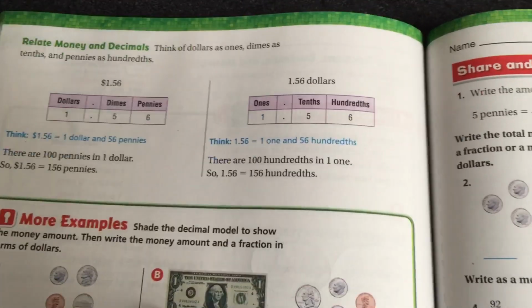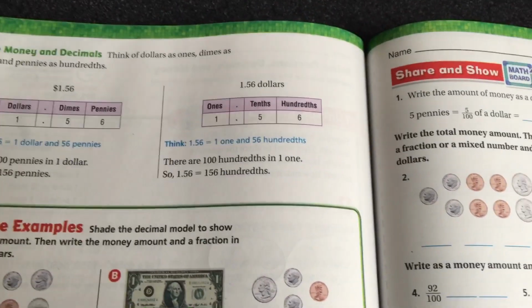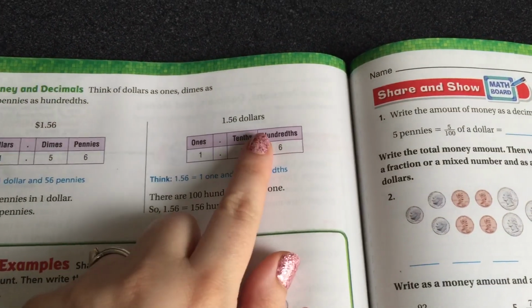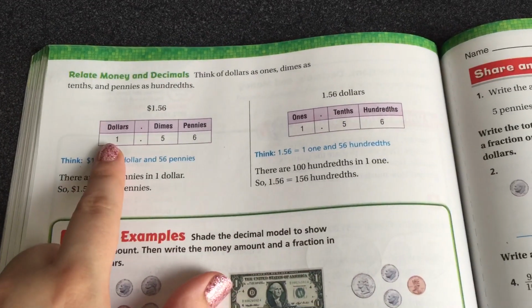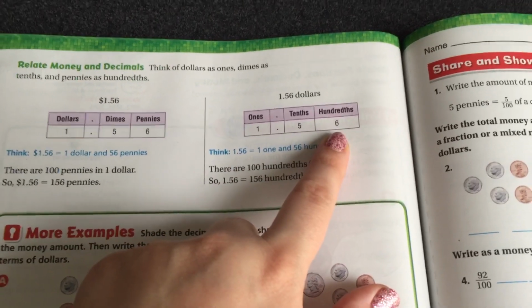Same thing over here. If we were to take off the dollar sign, it doesn't change the value of our number. They just wrote it in words. But they have it written as dollars, dimes, and pennies here, and it represents the same thing over here.